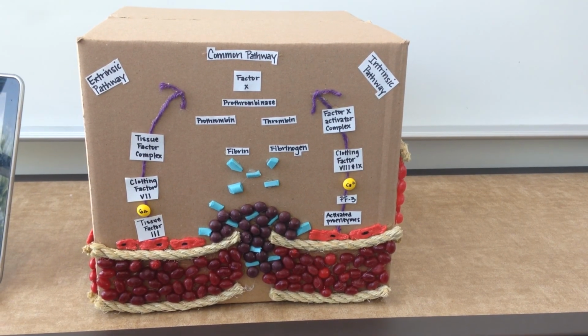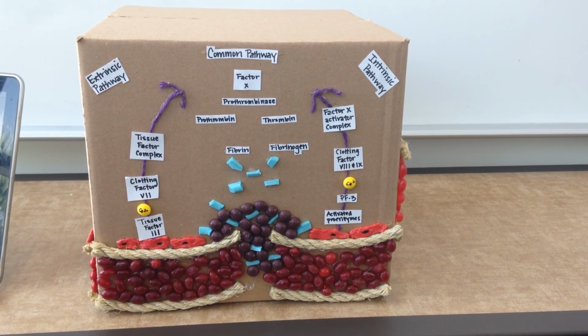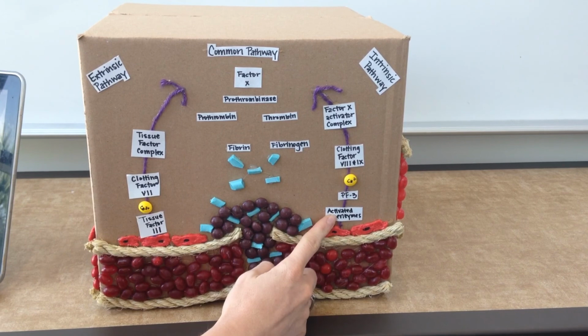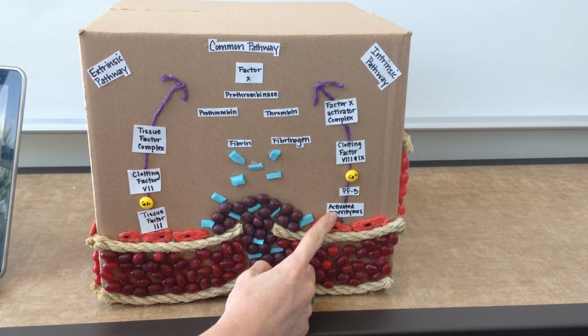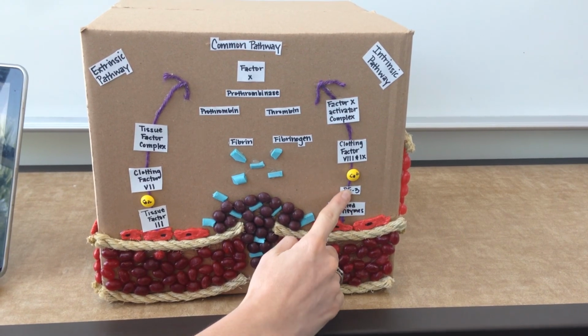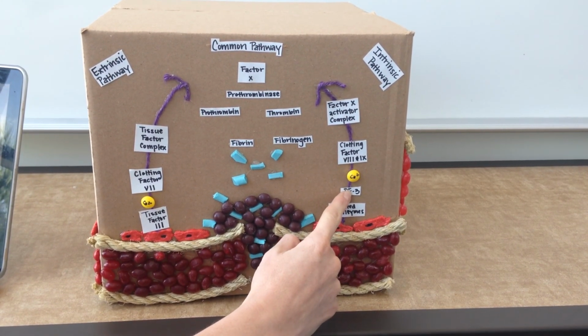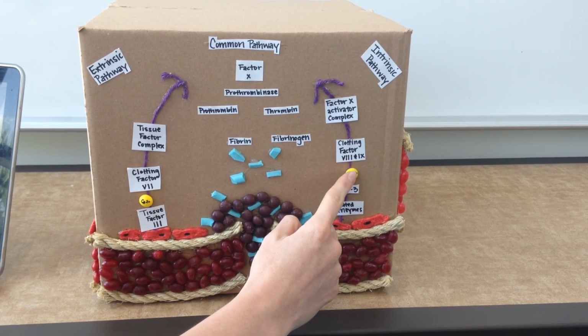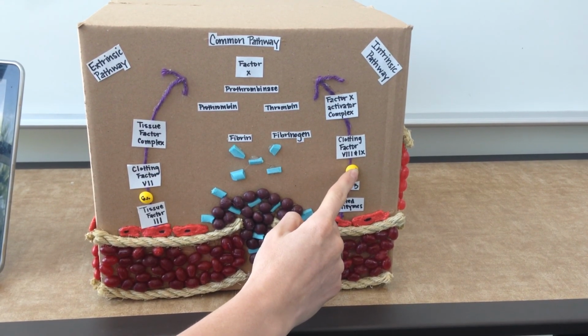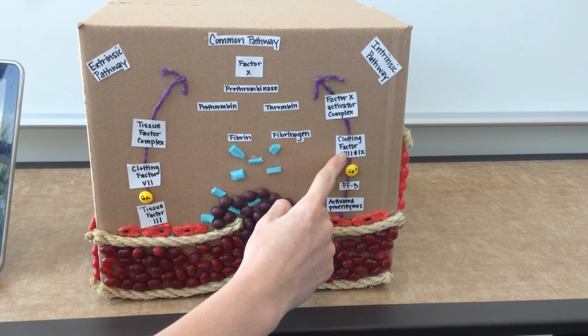The intrinsic pathway begins when factor 12 and activated proenzymes are activated by exposed collagen fibers at the injury site. PF3 is released by the grouped platelets at the injury site. PF3 combines with calcium, which activates clotting factors 8 and 9.